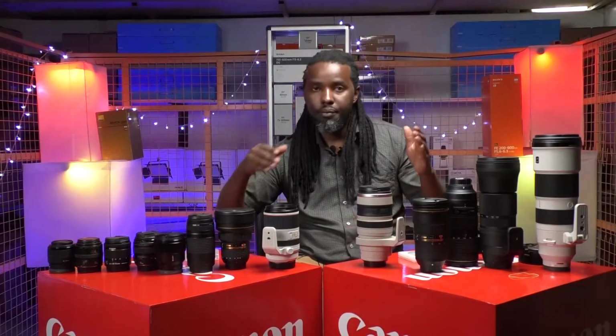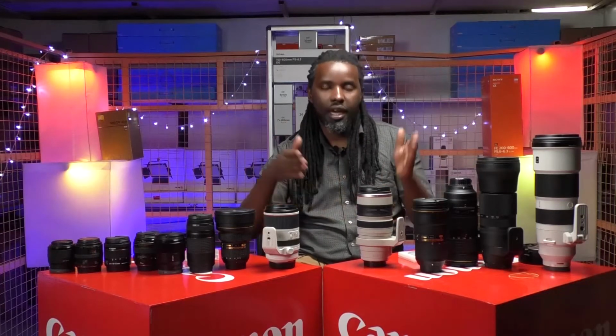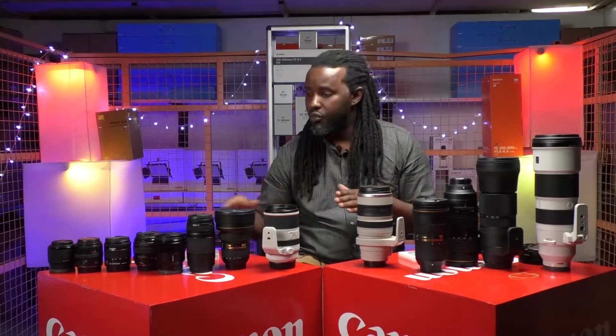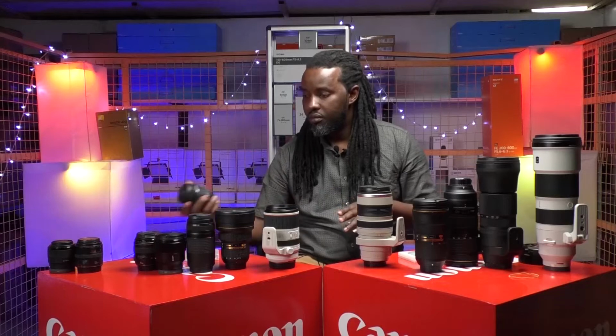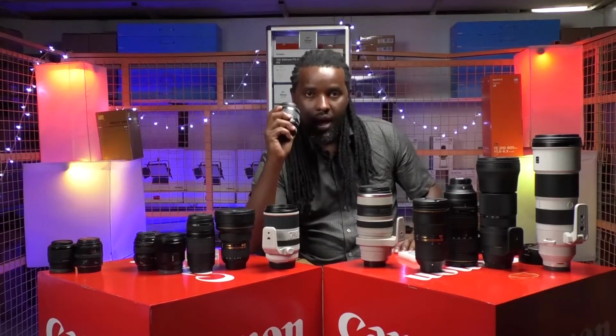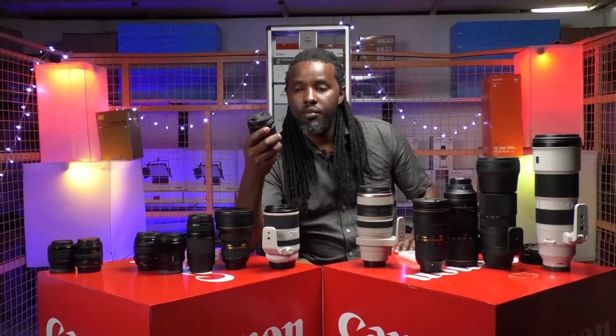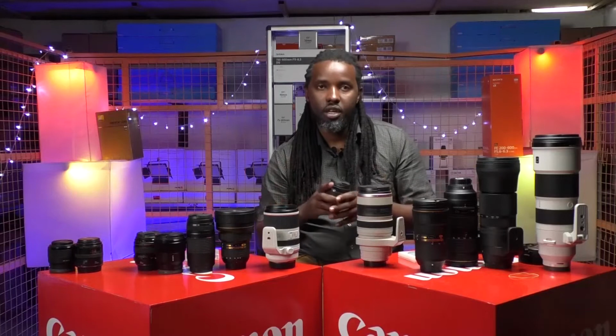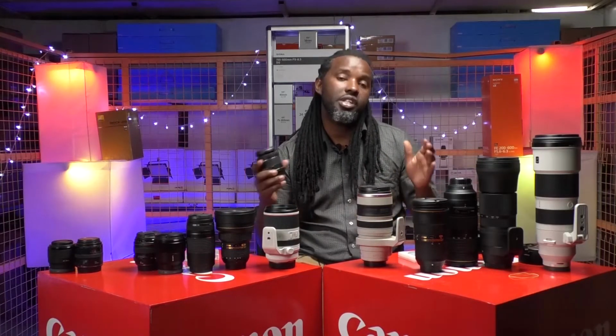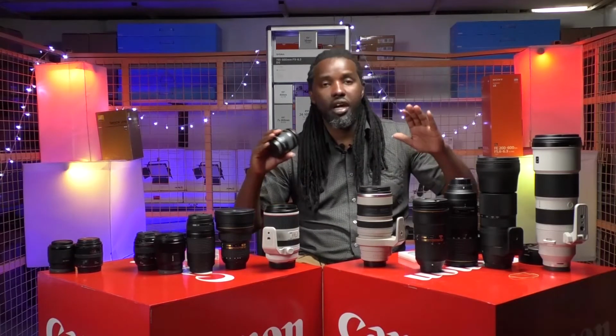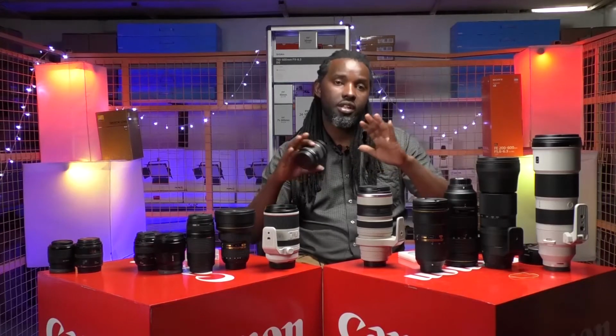Now, if you're starting out, the kind of lens that you normally get with the camera is what we call a kit lens. A kit lens, to me, is the most useful lens that you have in any situation, because this lens is meant to shoot in whatever situation you're at, whether you're shooting a portrait, an event, or just some still life.